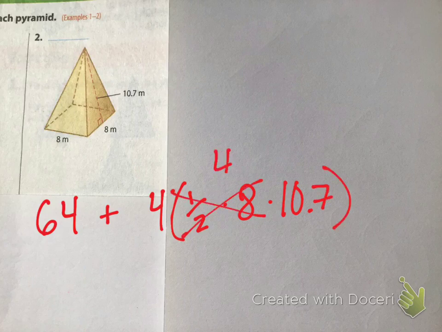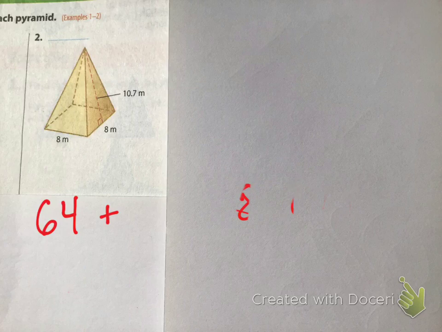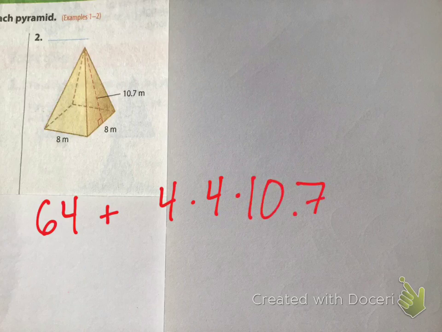That just becomes a 4. Now, we can multiply all of these together in any order at the same time because it's just multiplication. So we have 4 faces times that 4, which is the 1/2 of 8, times that 10 7/10.